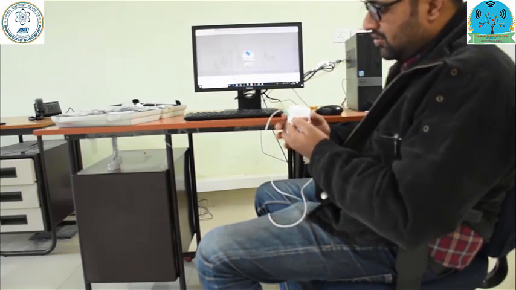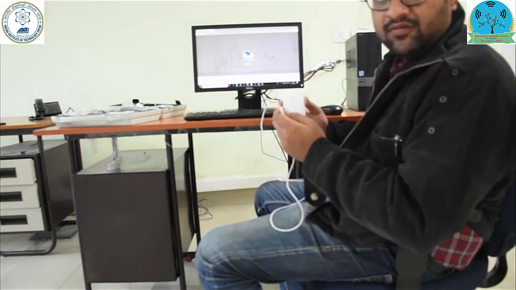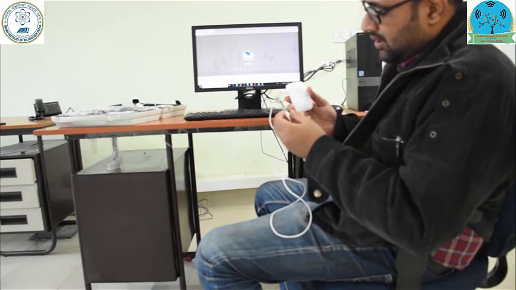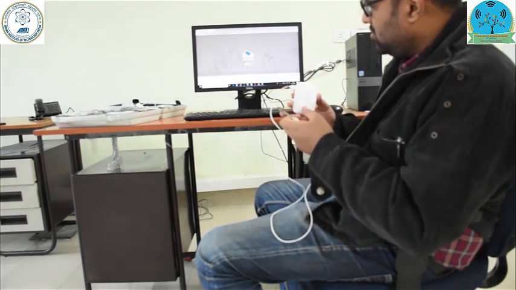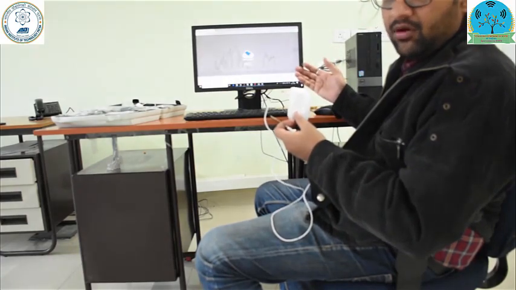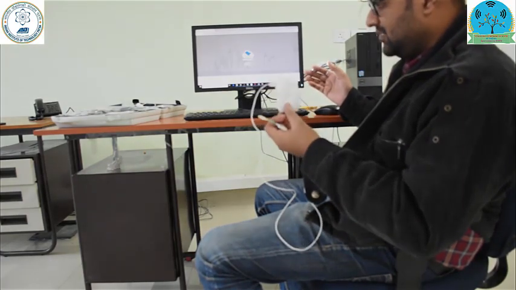So this is how I demonstrated the force sensing resistor sensor, which measures the value through the OpenSignal platform and the BioSignalsPlux kit.